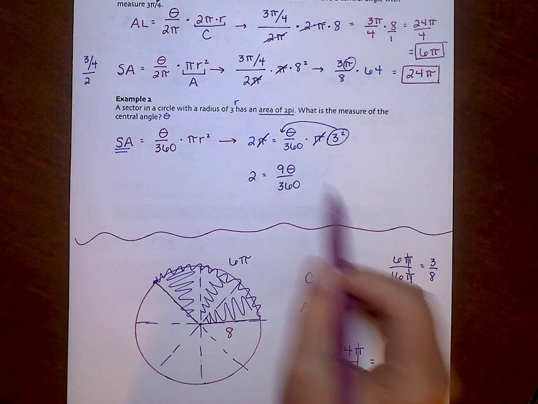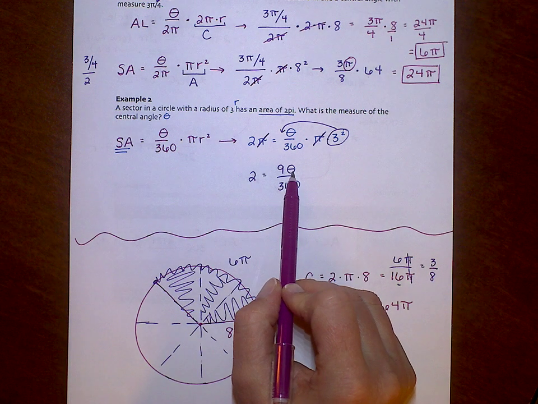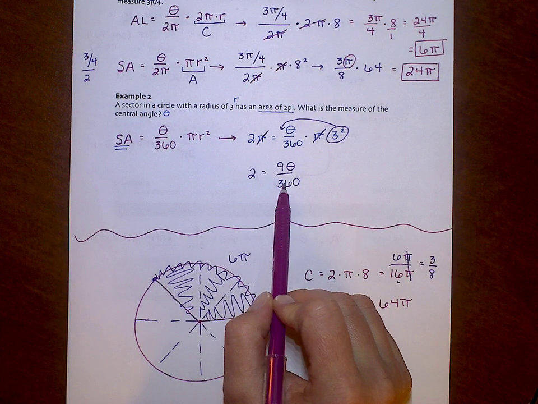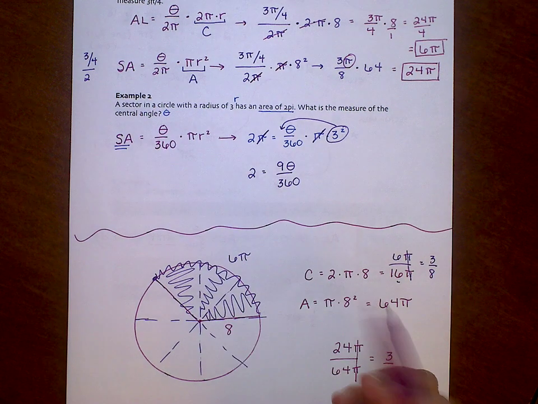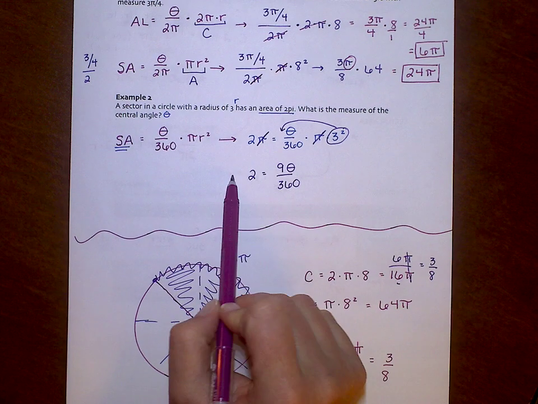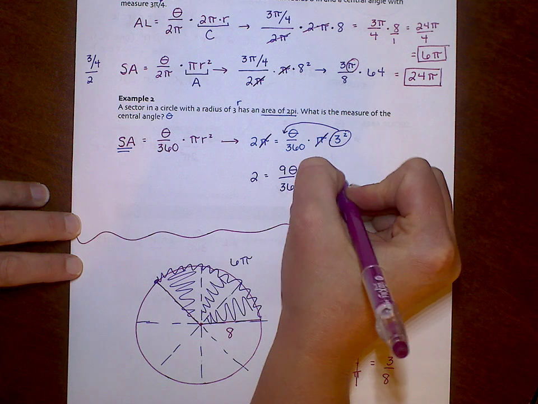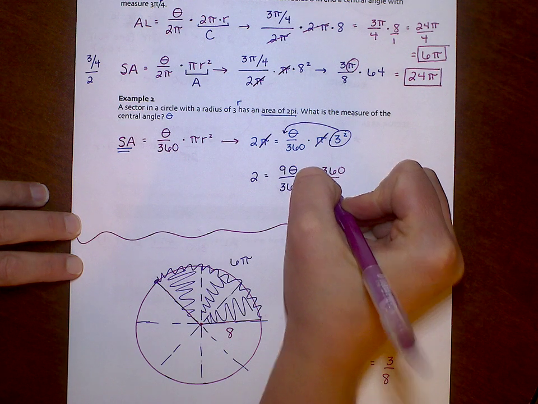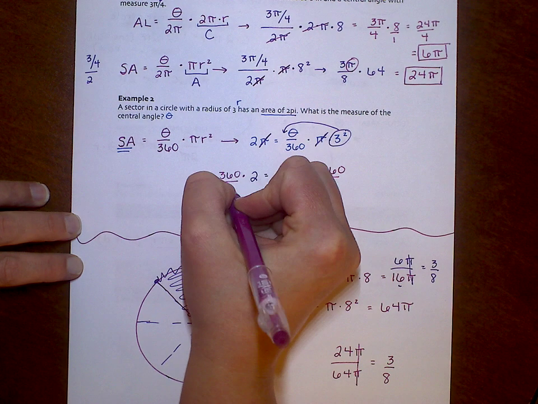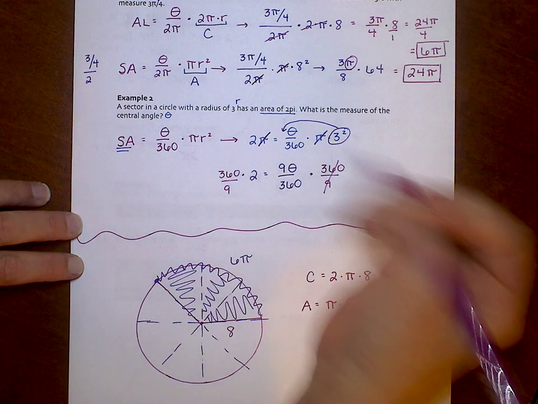And then from here, theta is like an x, right? It's my variable that I'm trying to solve for. So if this was an x, to get rid of this fraction, I would probably multiply by a reciprocal. I think that's the quickest way to go. You could multiply by 360 on both sides and then divide by 9, but you can get rid of the whole thing in one shot by multiplying by 360 over 9. Multiply by 360 over 9. And let's see, so on this side, whoops, didn't mean to cross that off.